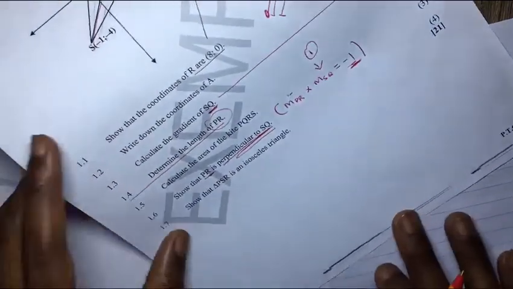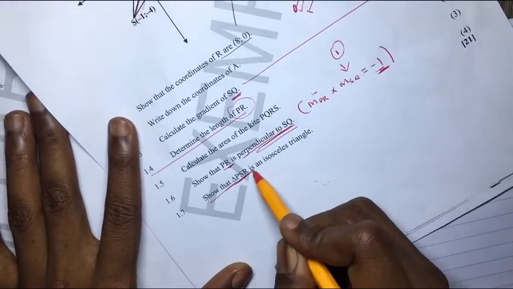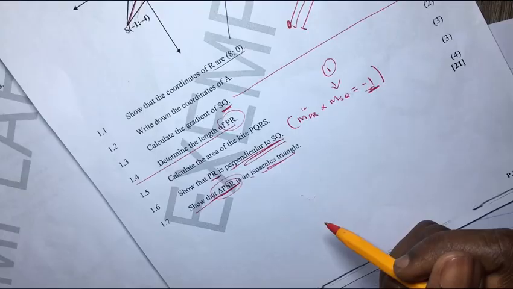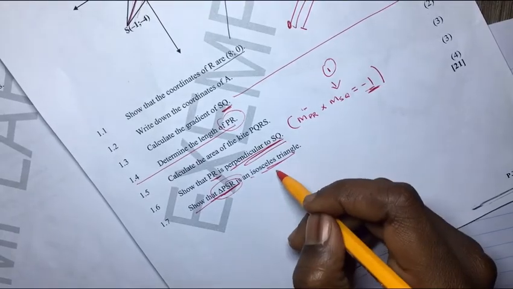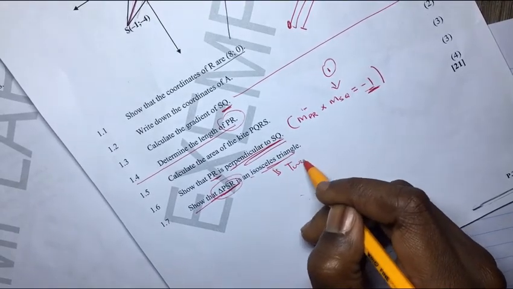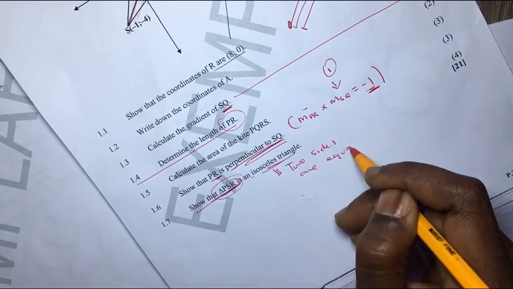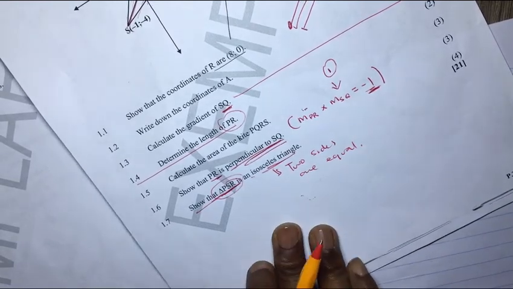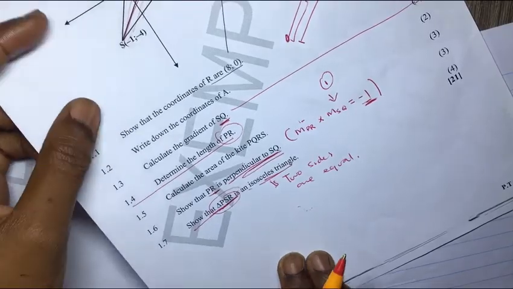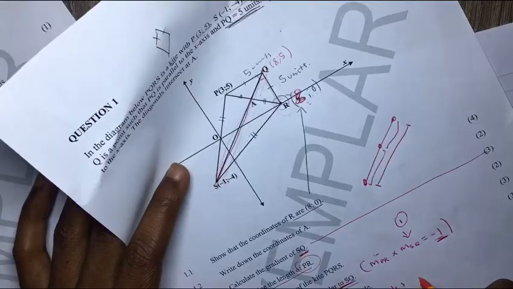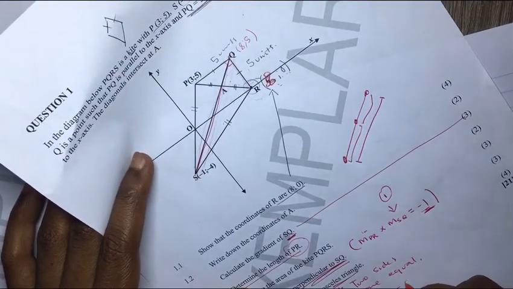So the last question, they're saying that show that PQRS is an isosceles triangle. How are we going to do that? What do you know about an isosceles triangle? Is that two sides are equal. So already they told us the two sides that are equal. Can you see? They told us that PQ is equal to what? To QR.